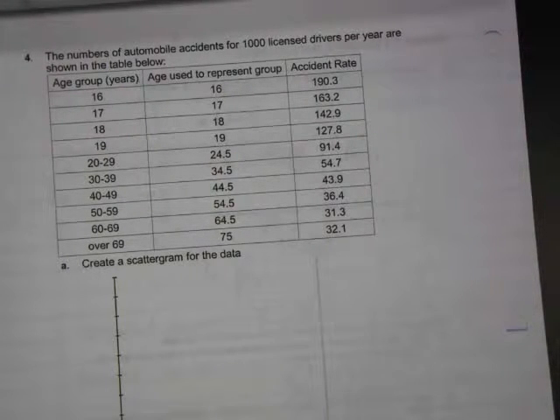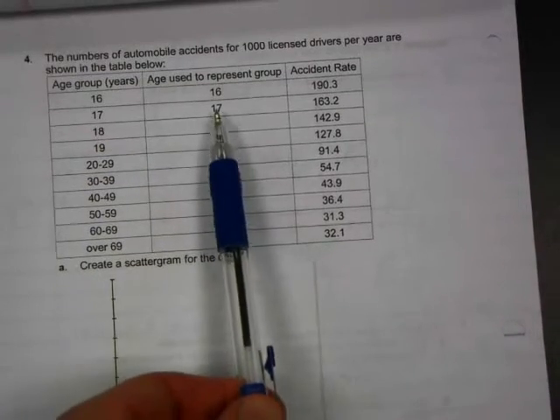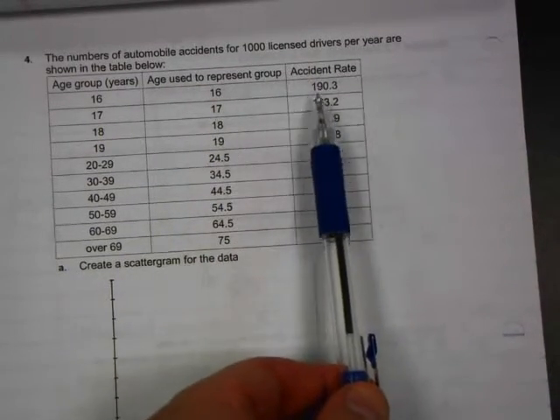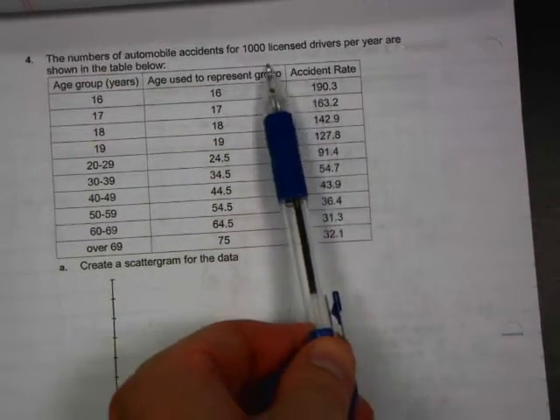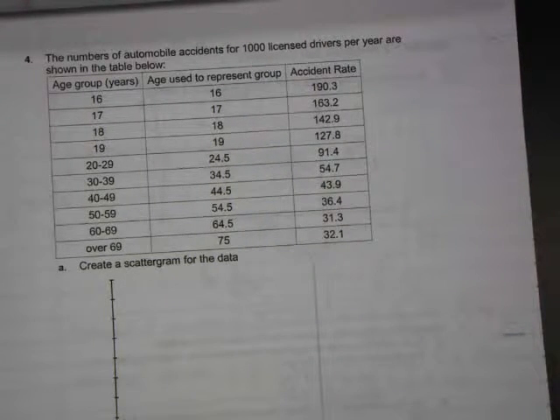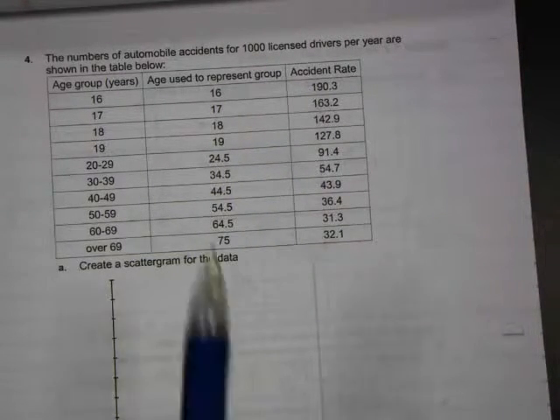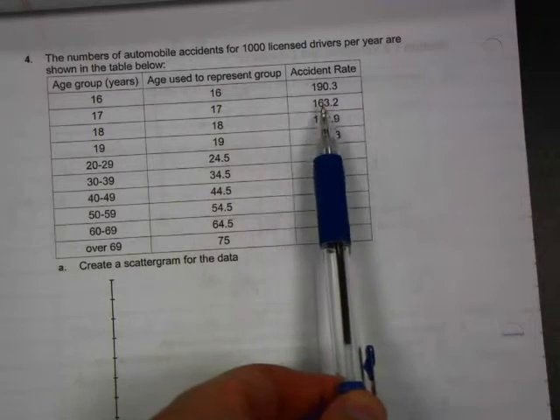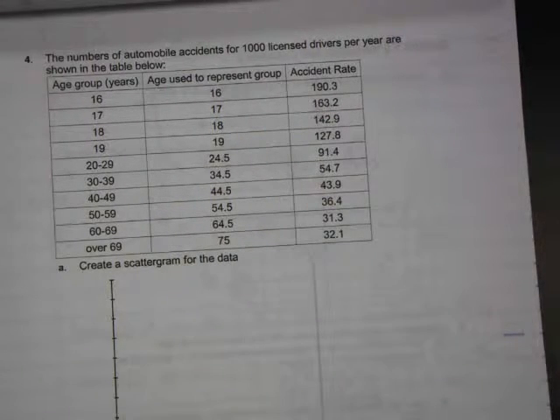This data is the number of automobile accidents per 1,000 licensed drivers per year, shown in the table below. So, 16-year-olds, approximately 190 out of every 1,000 will get in an accident. If you're 17 years old, approximately 163 out of every 1,000 will get into an accident this year.